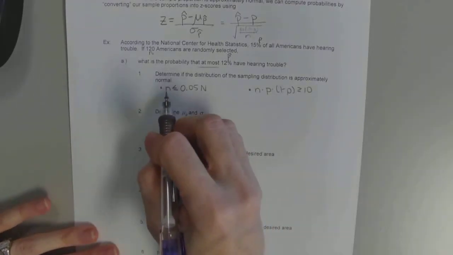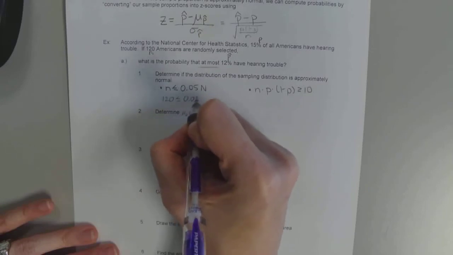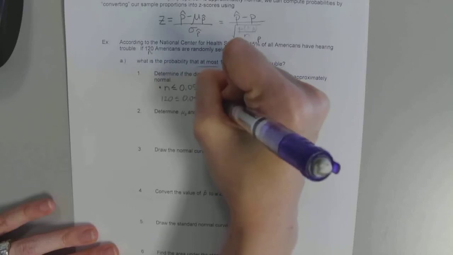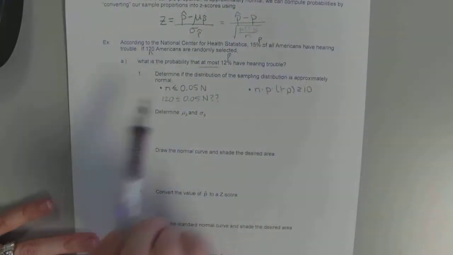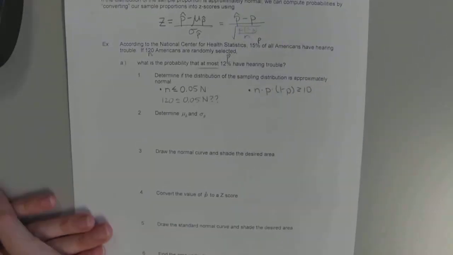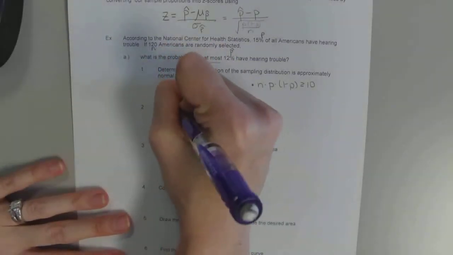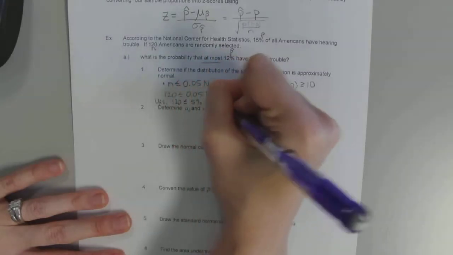So the question is our sample size of 120 really less than 5% of our population size? But do we know our population size? No. But who did we ask? Americans. Do you guys agree that 120 is easily less than 5% of all Americans? Yes. That's going to happen a lot, okay? You're going to do a lot of hypothetical answering on that question because they rarely tell you the population. So we'll say yes, 120 is less than or equal to 5% of all Americans.